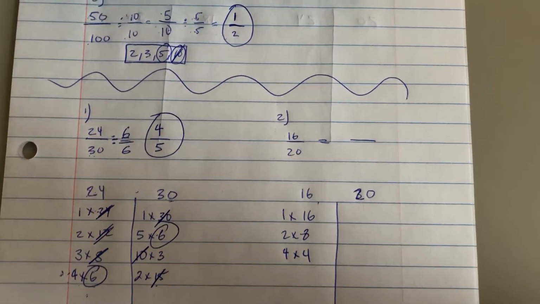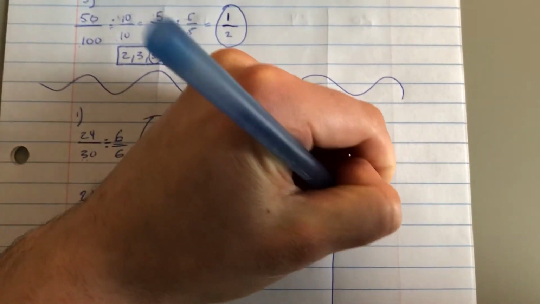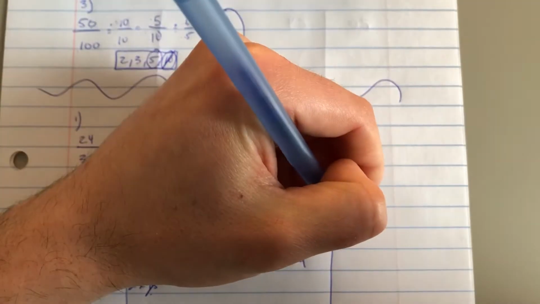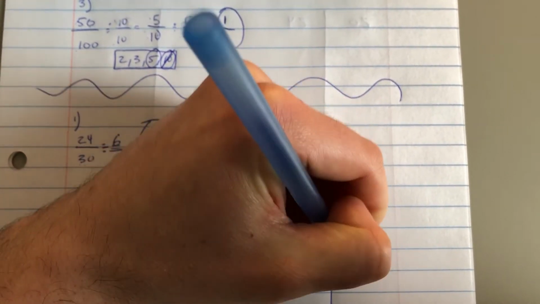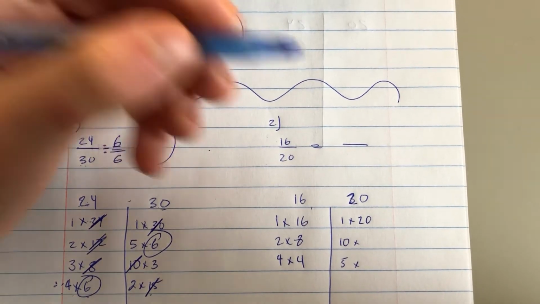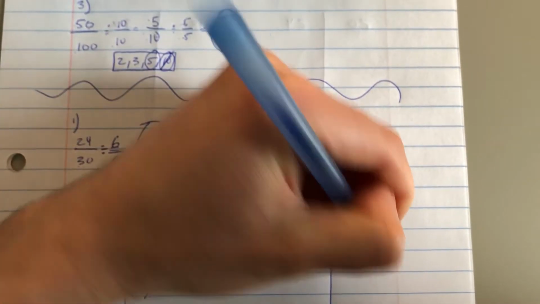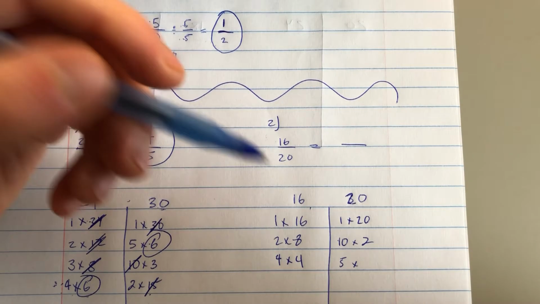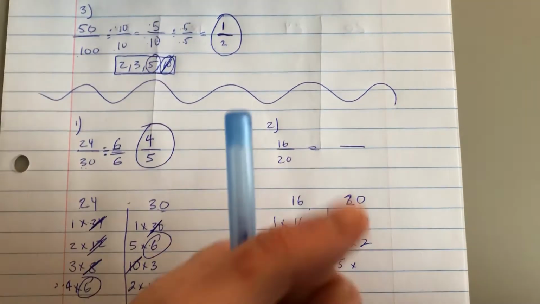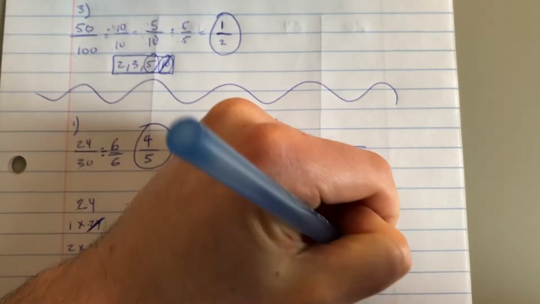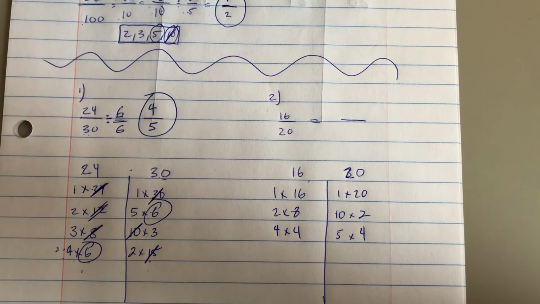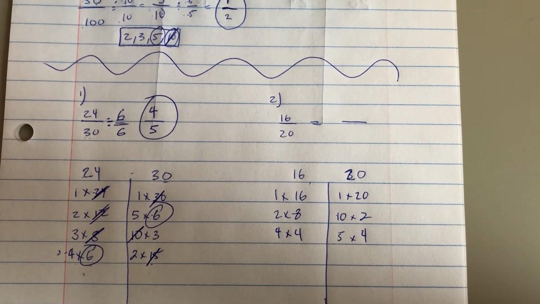Now I'm going to do the same thing for 20. I know that 1 times 20 equals 20. I also know that 20 is divisible by 10 and by 5, which means I can roll both 5 and 10 and get to 20. 10, 20. It takes me 2 times to roll my 10s to get to 20, so 10 times 2 equals 20. 5, 10, 15, 20. 5 times 4 equals 20. I've now found all of my factor pairs, so I'm going to look for the greatest common factor.